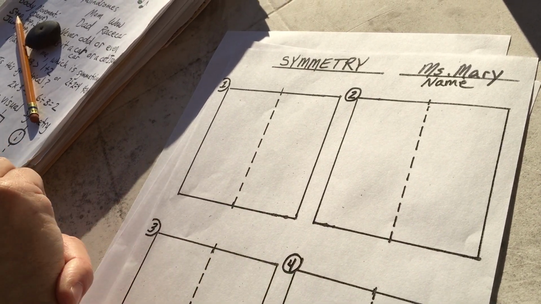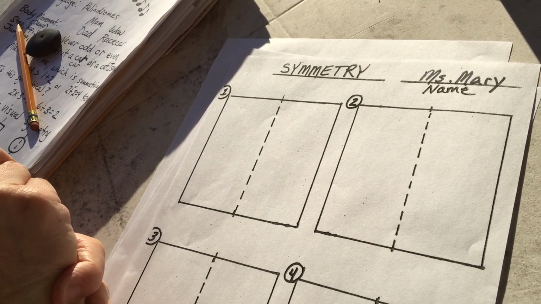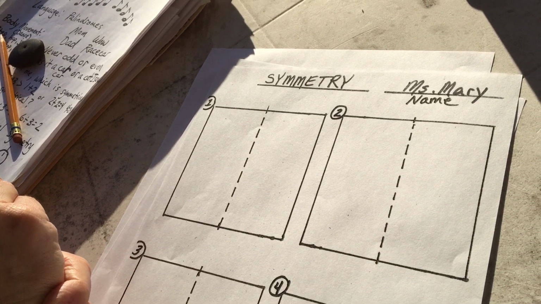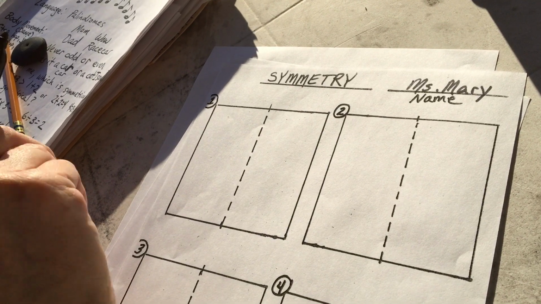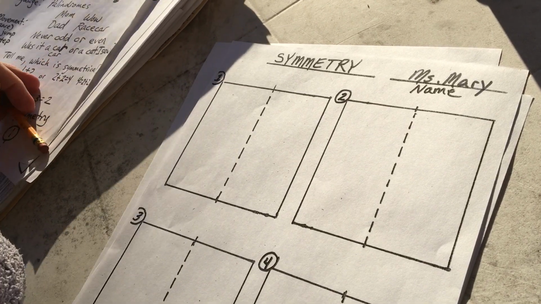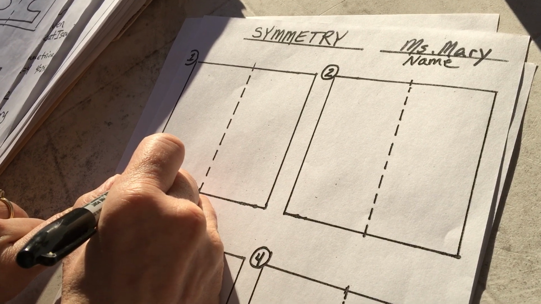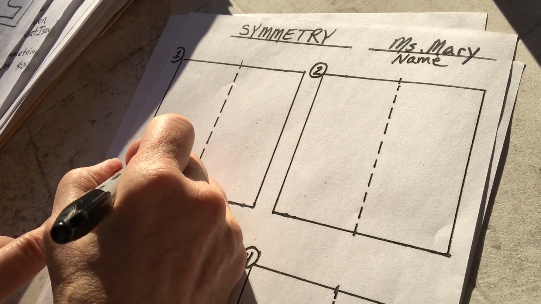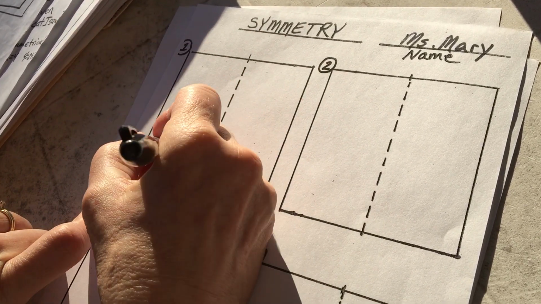Now, because you are at home, you might think that you could easily cheat on these exercises, and you probably could. But it won't help you to cheat, because it won't help your brain to learn how to draw symmetry. So let's go ahead and get started with the first exercise. So I want you to start at the bottom left-hand side. I'll put a little dot right there. And I'm going to make some steps going up, and I'm going to end at this halfway dotted line.